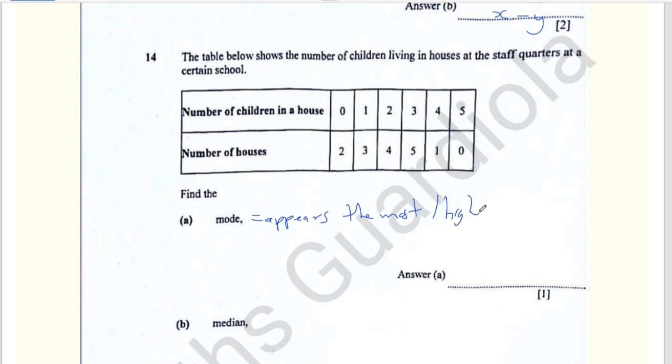Okay, this is what we call the mode. So how do you determine which one is the mode? The mode is that one number of houses. The number of children in the house is the value of n. So the number of children which has got the highest frequency is 3, because the frequency is 5. So the mode is 3 children per house. All right, 3 children in the house.